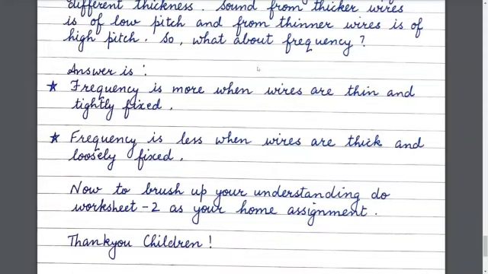Now, to brush up your understanding, do worksheet number 2 as your home assignment. Thank you, children.